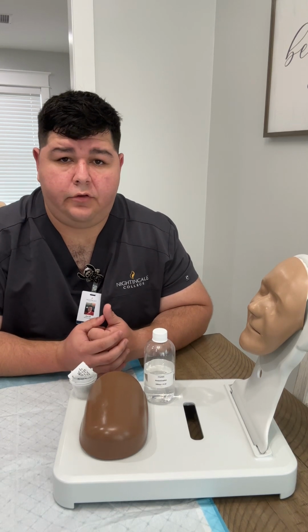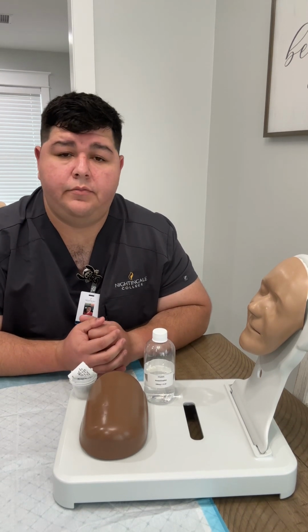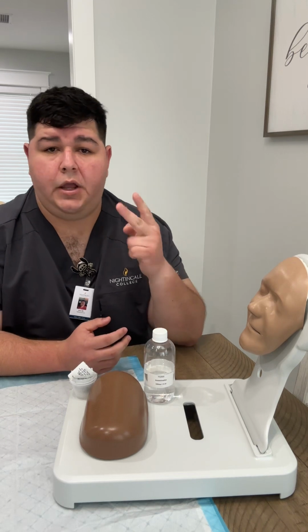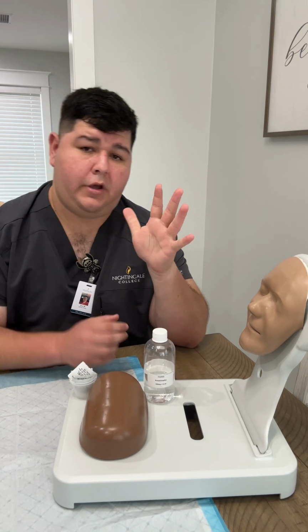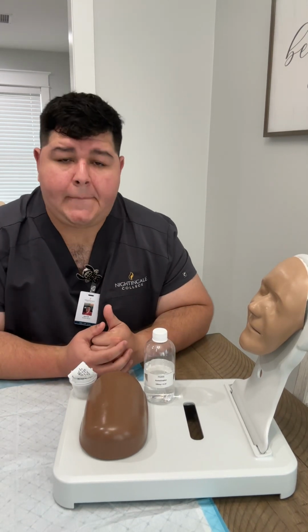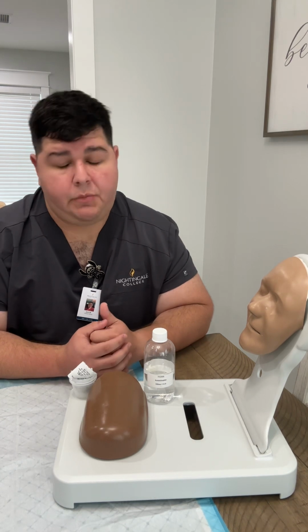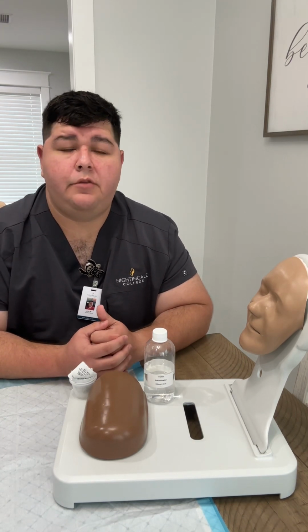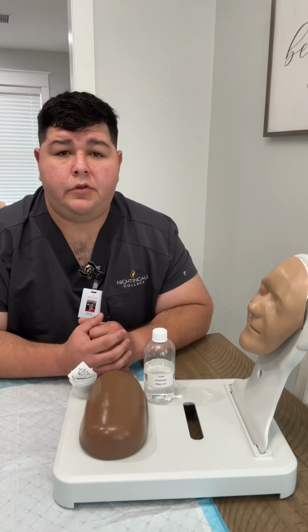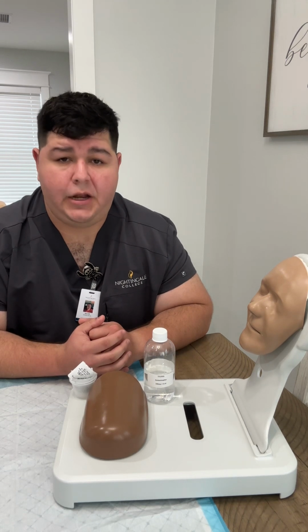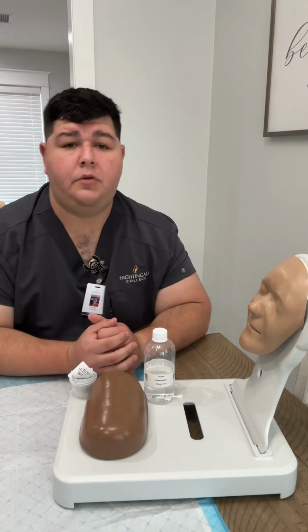Then I'm going to verify the 6 rights of medication administration. They are the right patient, the right medication, the right dose, the right route, the right time, and then the right documentation. After those 6, I would check my medications ordered within the MAR. I need to verify this 3 different times before I can administer any medication to any patient. This here's the first step in doing so.